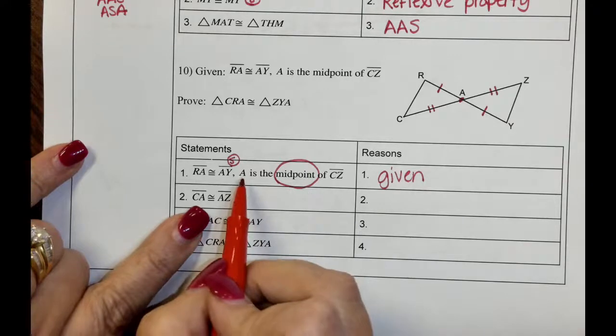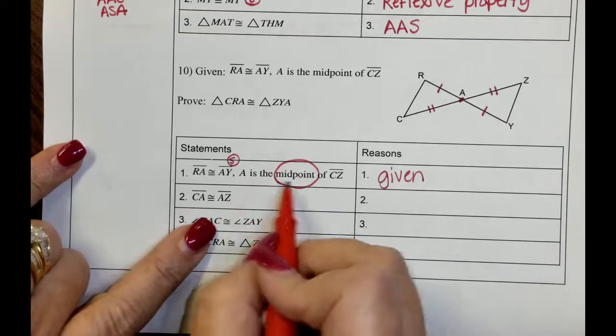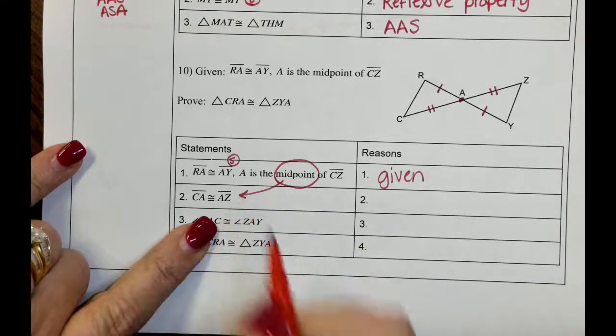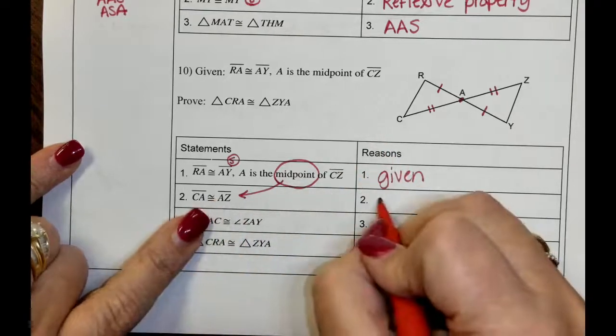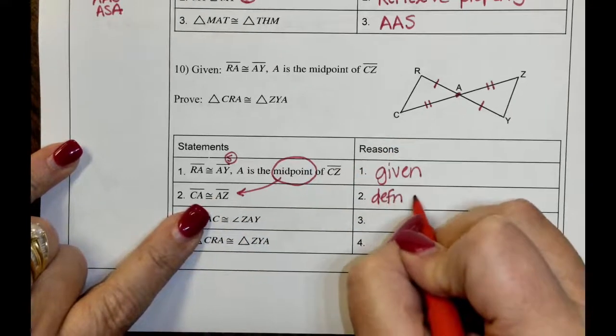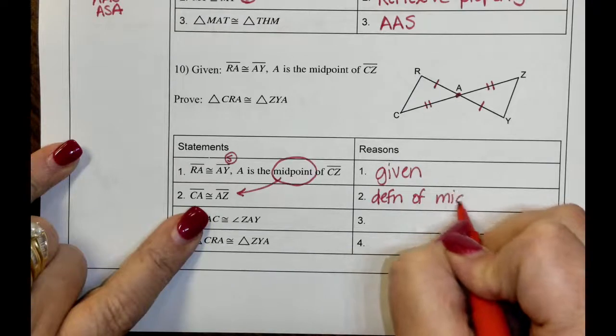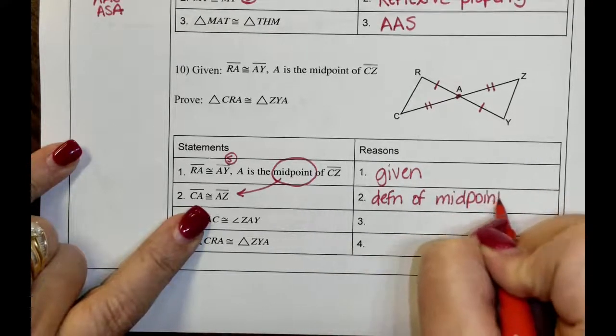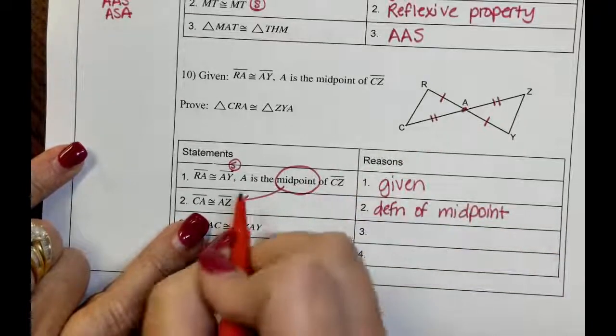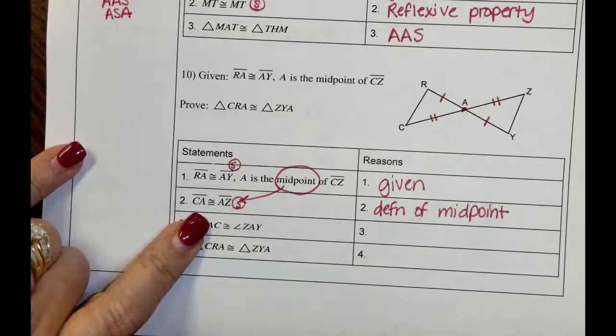In this case, A is the middle, so it's going to result in congruent sides. Why? Because that is the definition of midpoint. Midpoint means it's in the middle of the segment, which means those two segments are congruent to each other.